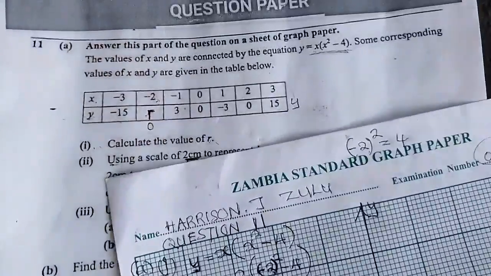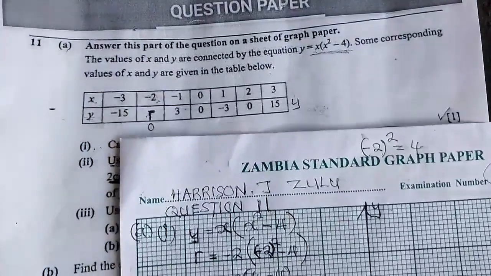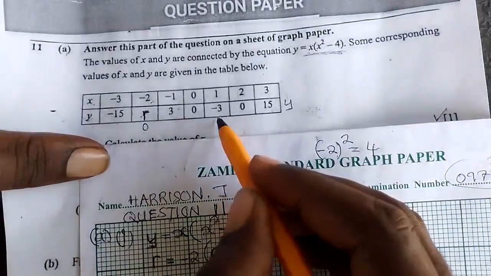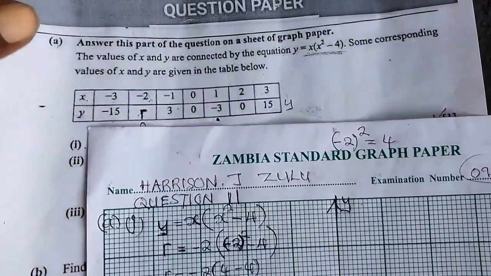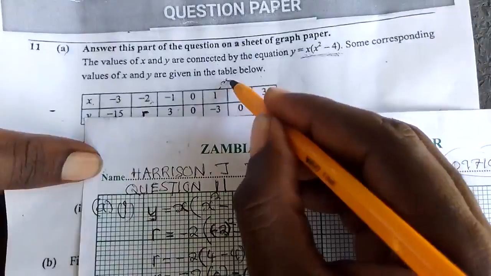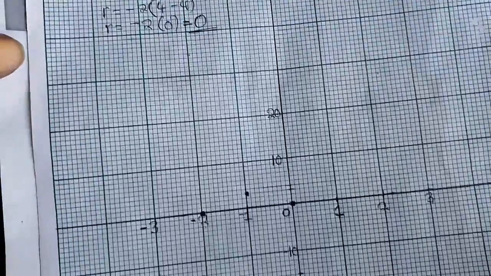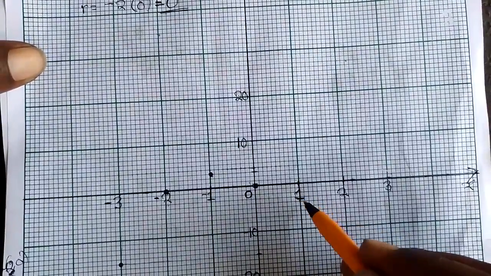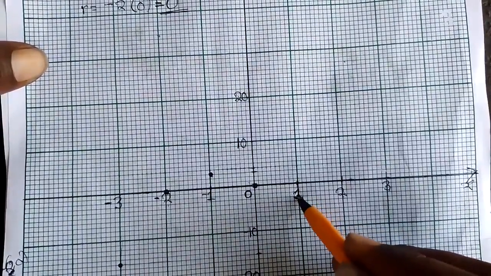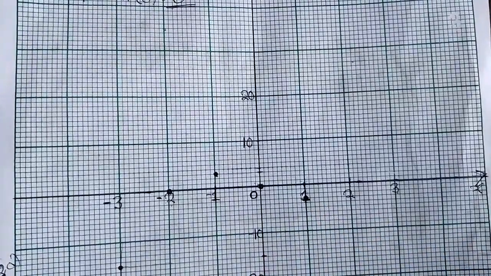I proceed. I move to 1, negative 3. Have you seen the other coordinate? I'm now here. 1, negative 3. 1 is on the x-axis. Negative 3 is on the y-axis. So 1 is here. Then I count 1, 2, 3. It is here. This is where the point is.